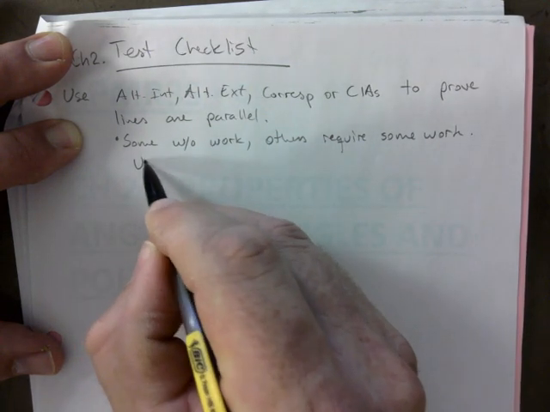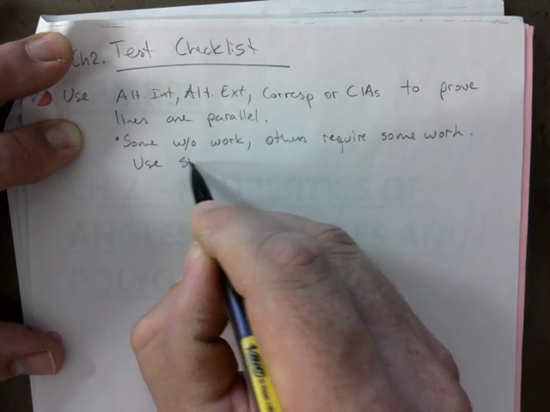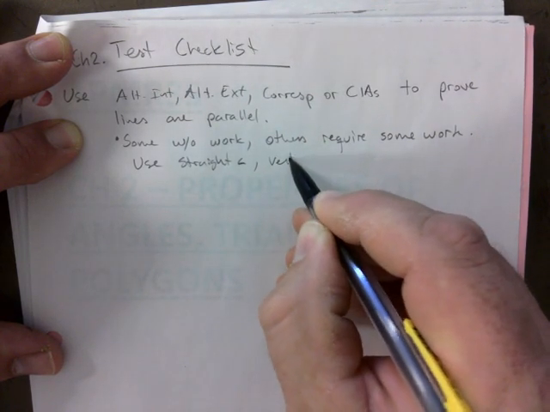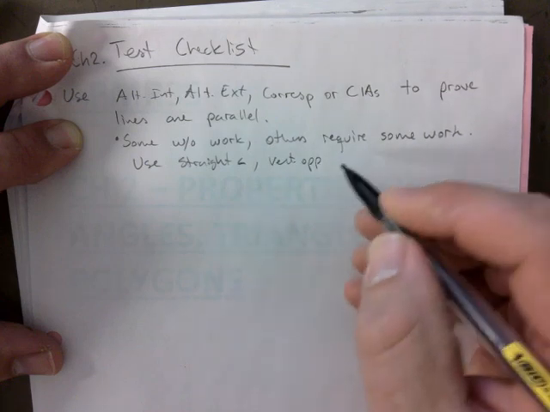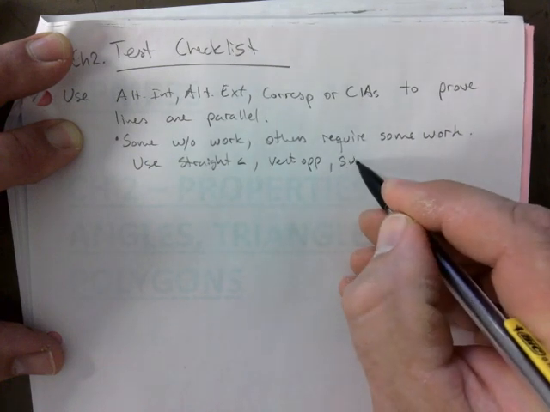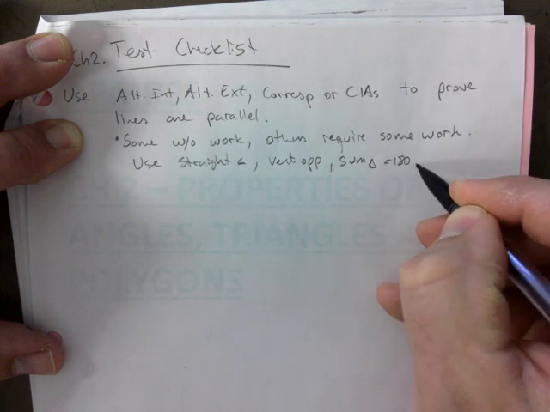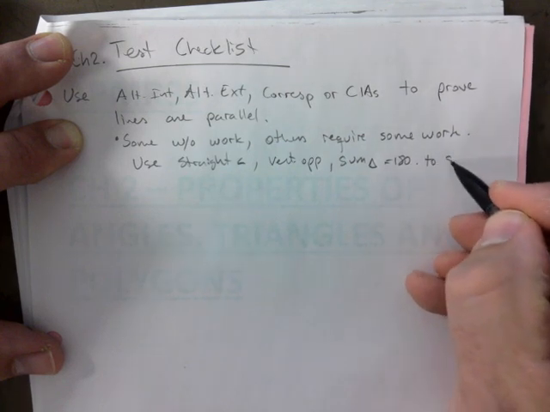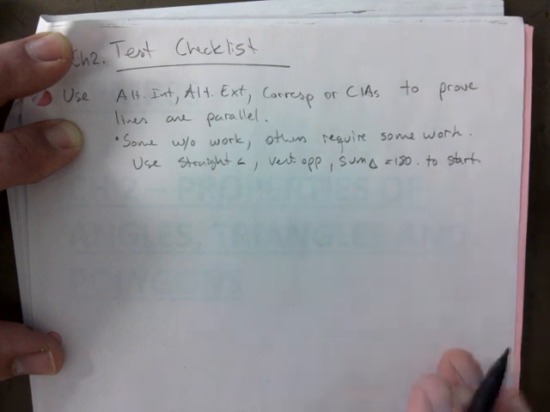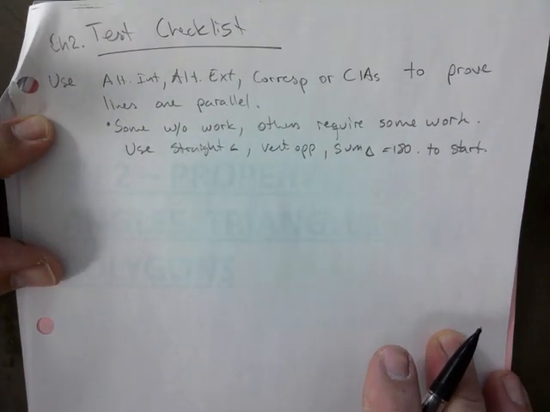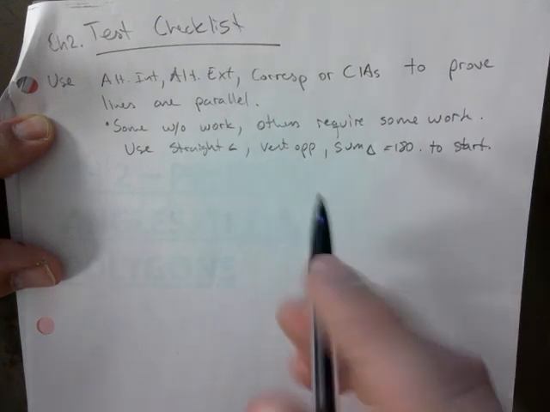Okay, I will say use straight angle, vertically opposite, sum of triangle. Those are the classic ones to get started. Those you can always use.